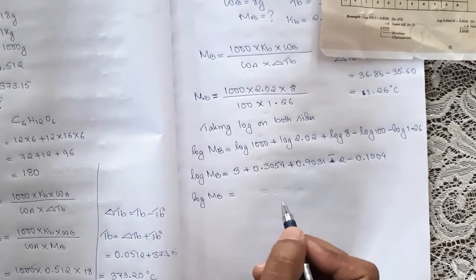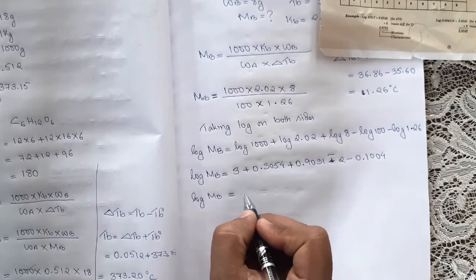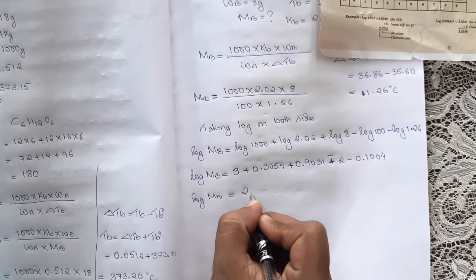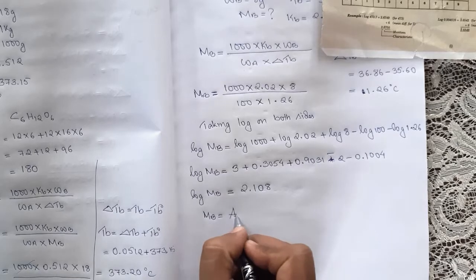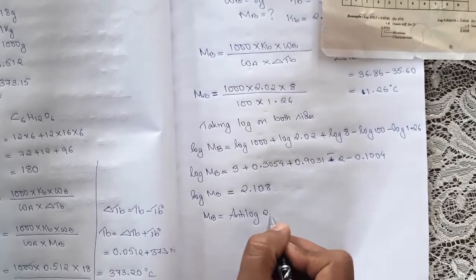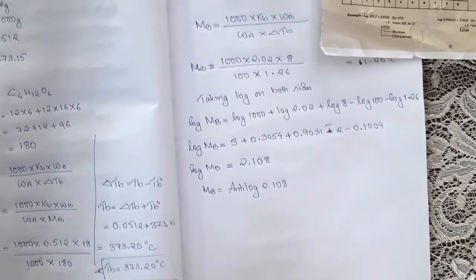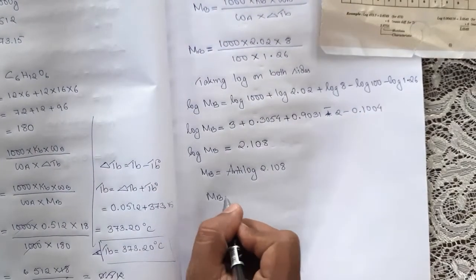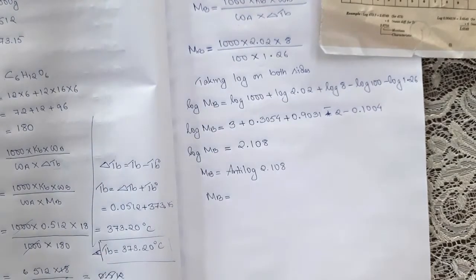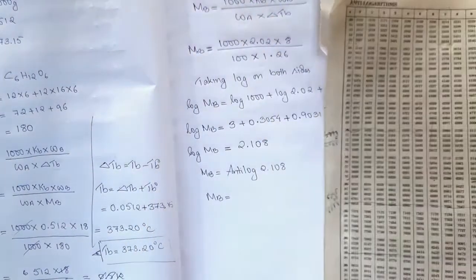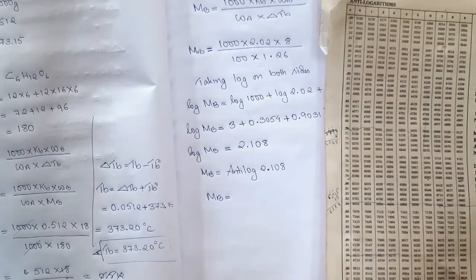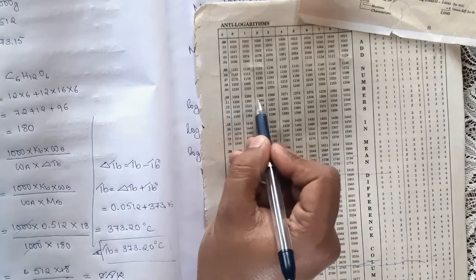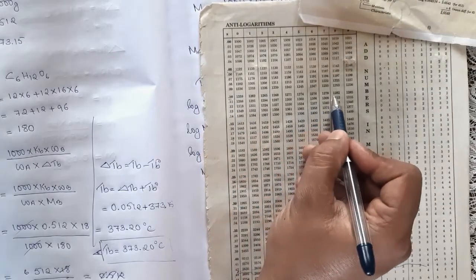Subtract these values and we shall have 2.108. So now Mb is equal to antilog 2.108. We shall take the antilog of these values, 0.108. Always remember, whenever we take antilog, we take the values after the decimal. So 0.10 and then we shall go for 8. Out here we have 0.10 and then we shall go for 8.